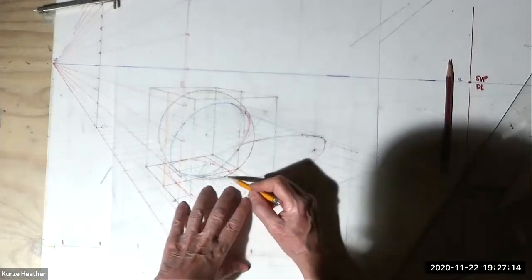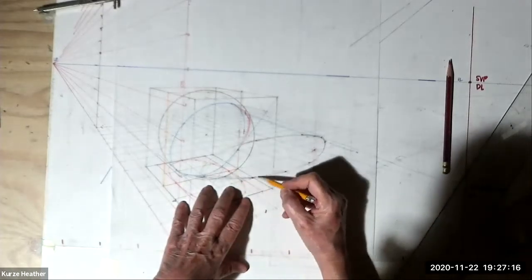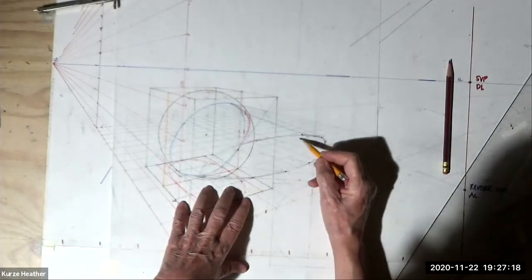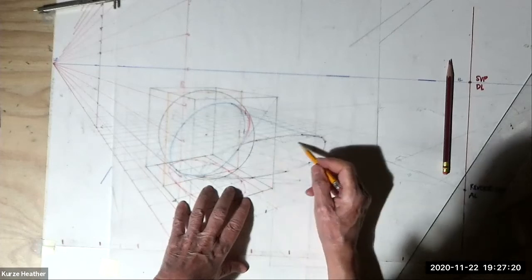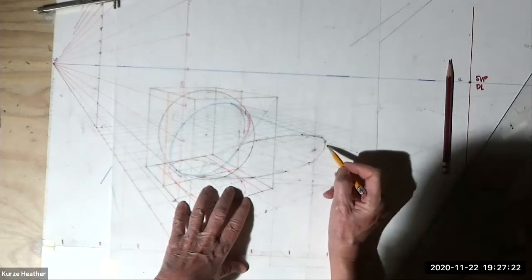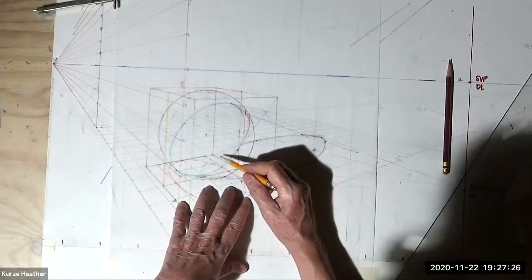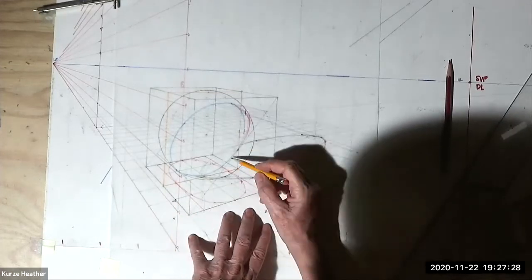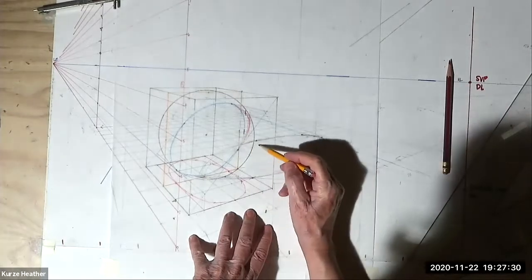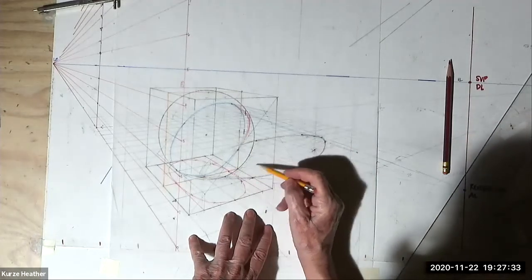And then here's its shadow. Maybe this goes like this, I don't know. I should have done this more carefully. Anyway, I don't see it there because it's behind the sphere.